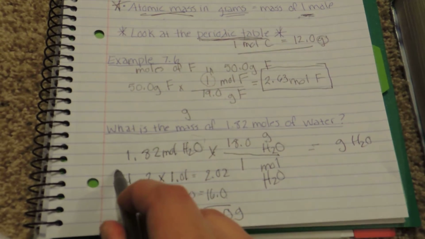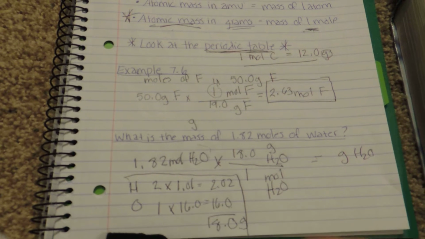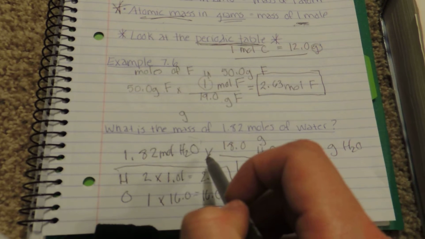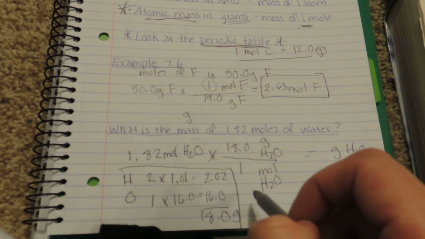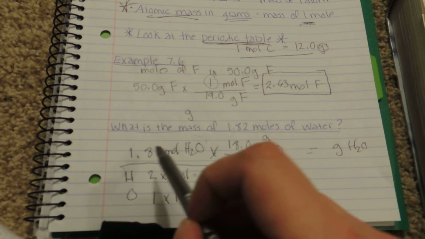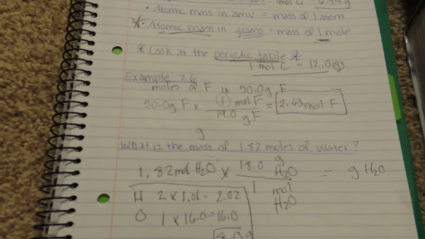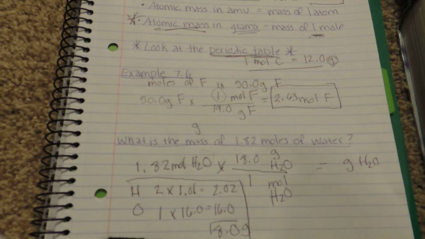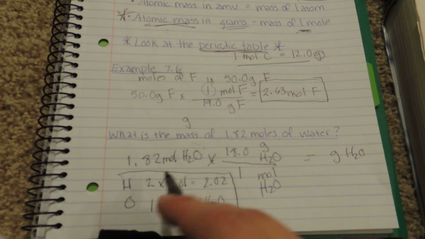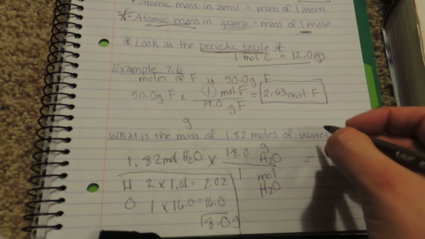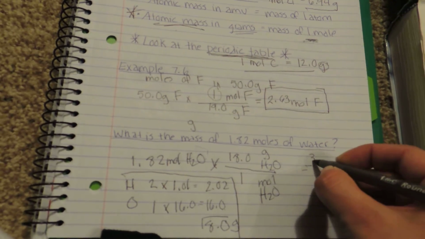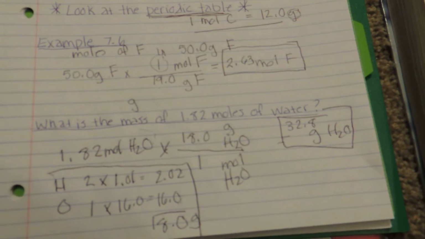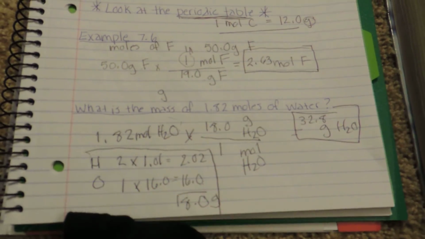So my problem ends up being, I'll try to separate this out down here. I have 1.82 moles of H2O. I'm going to multiply that by 18 grams per 1 mole. So every mole weighs 18 grams. So in my calculator, I would enter 1.82 times 18.0. I get 32.76, but I only need 3 sig figs for both of these numbers, so 32.8 grams of water, 32.8. So that is how many grams these moles weigh.